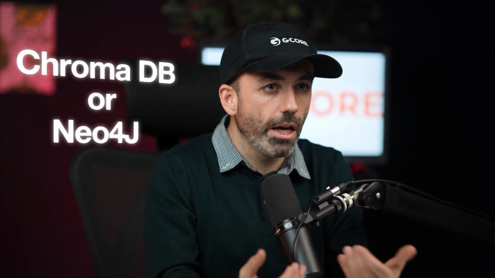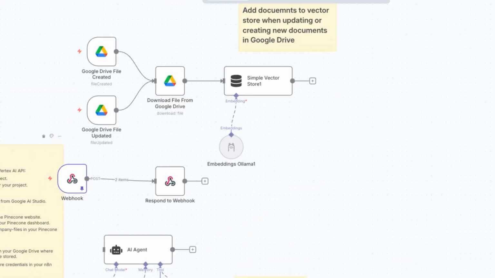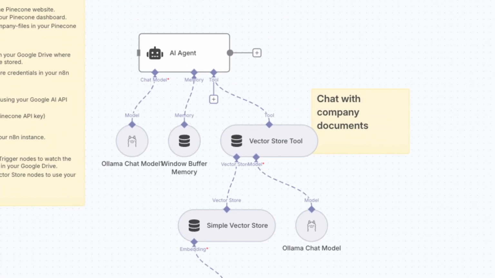And you're probably going to want a database with ChromaDB or Neo4j if you want that extra control. And then it's about orchestration. So this is about using n8n perhaps as an option, or coding your solution, then chunking up your company personnel doc with the regulations from that country. Then you'd hook it all up to a front end and you deploy it, and there you go.